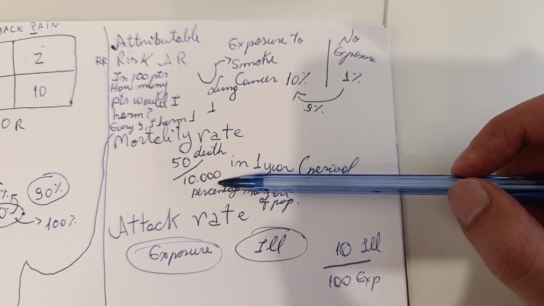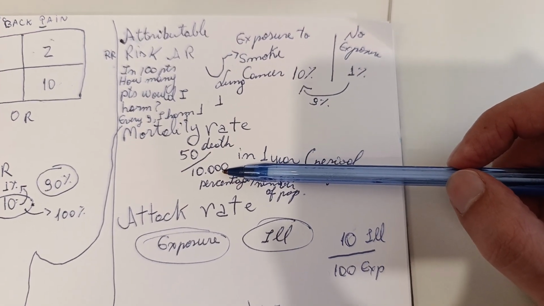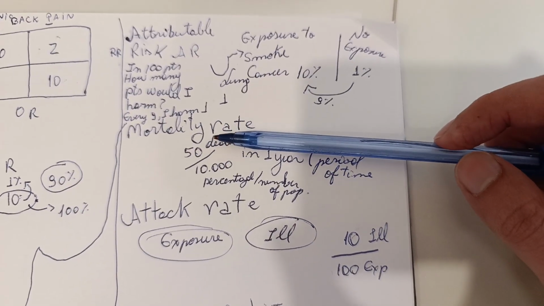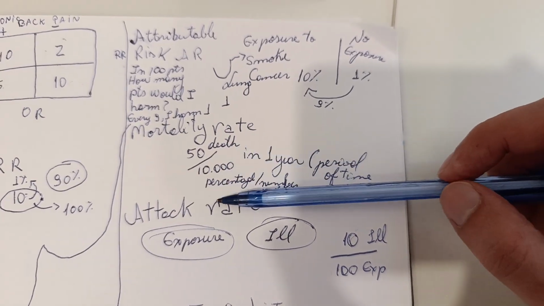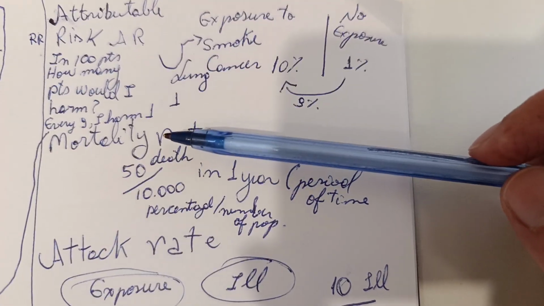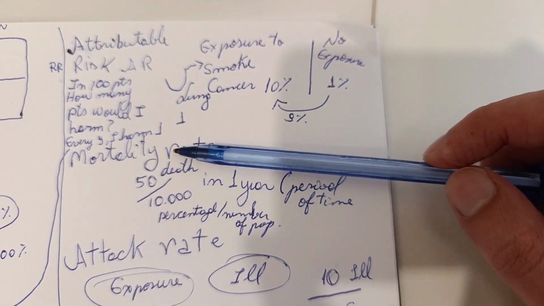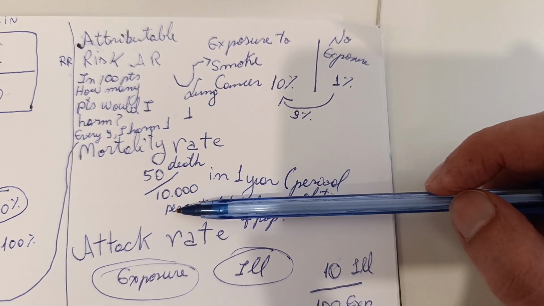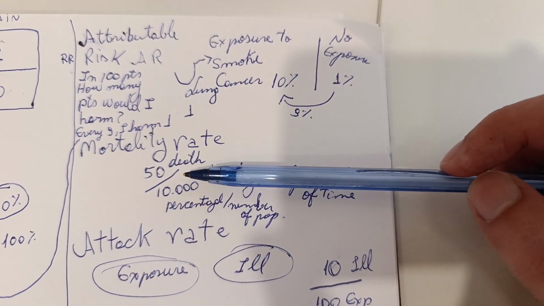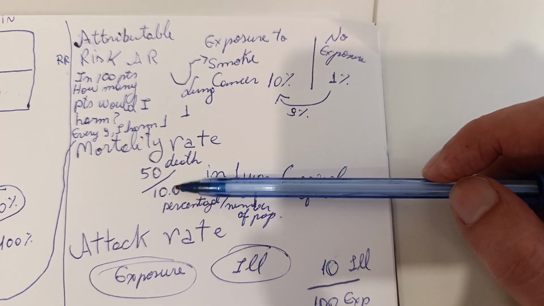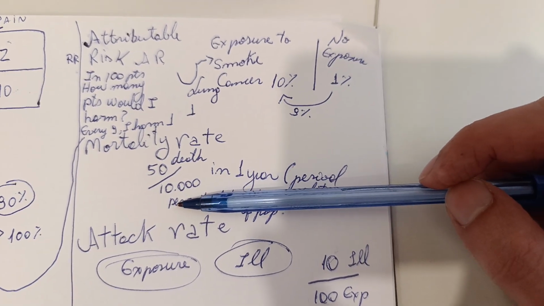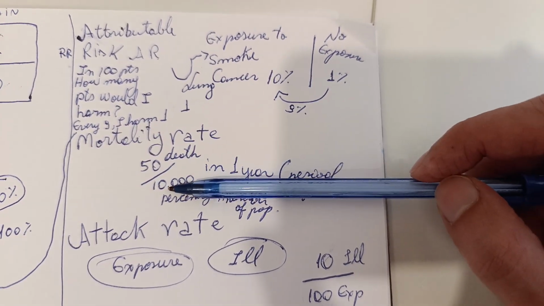So if, let's say, 10,000 is our 100%, we'll have a relationship between the deaths and the total people in that population. So it's the mortality rate. You see, there is a relationship, and this is 100%. It doesn't matter, it's always 100%. So you're dividing something by the other. This one is 100%. So it's the mortality rate.